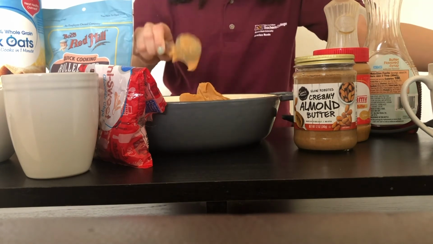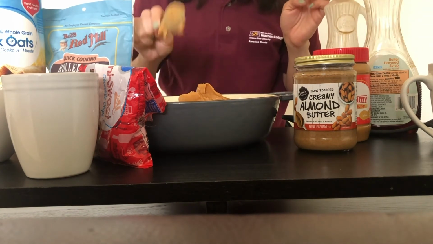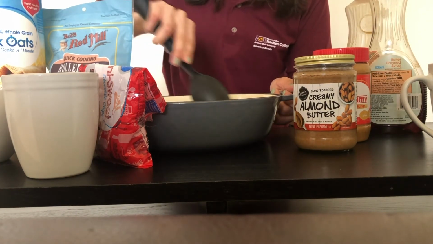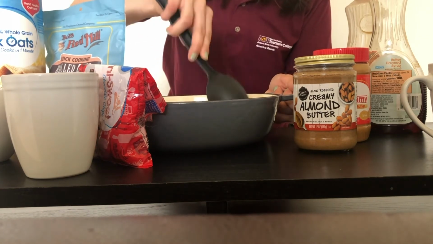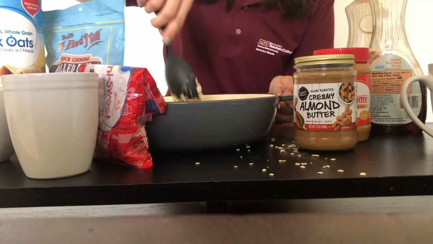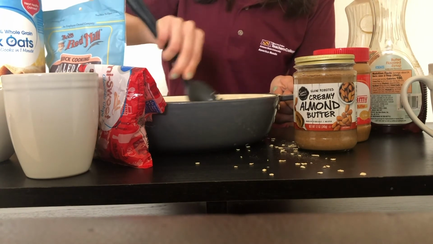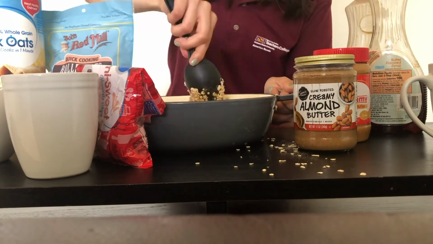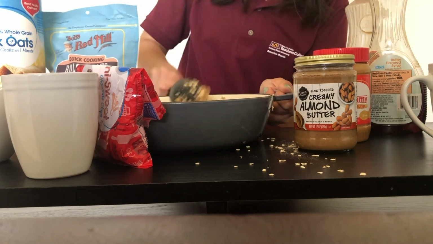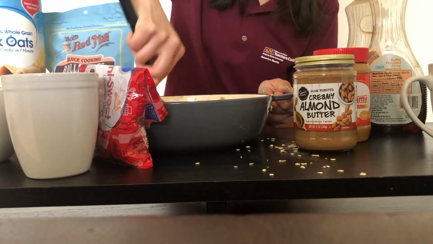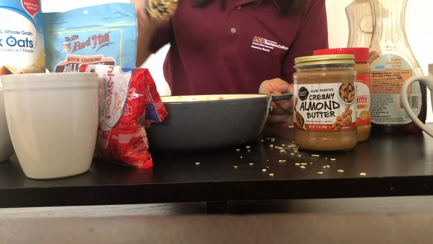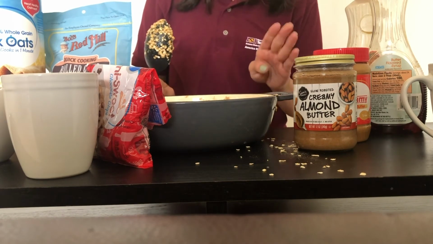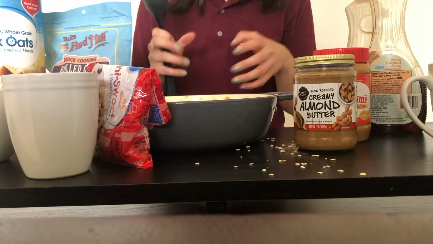Once we get all the measurements in a container, we will mix them up and make sure they are all well incorporated. And you can use a large bowl or any container available. Sorry, I kind of spilled there. Okay, once our mix is well incorporated, we will cover this up and refrigerate for about 30 minutes until it hardens and is well incorporated.